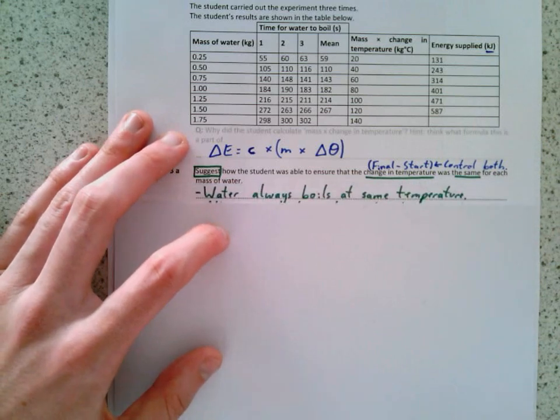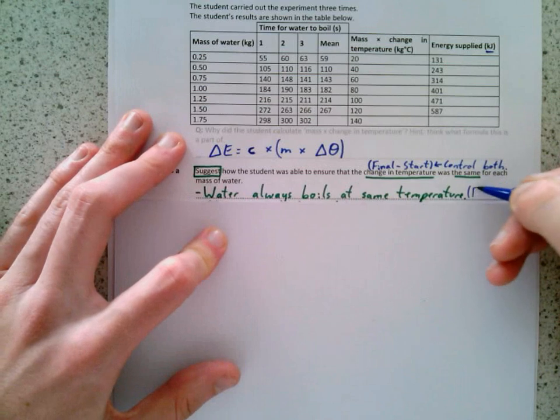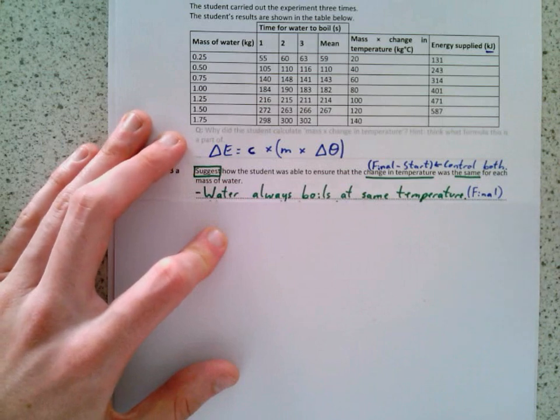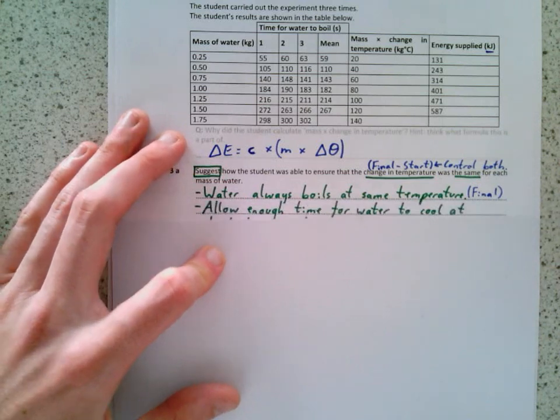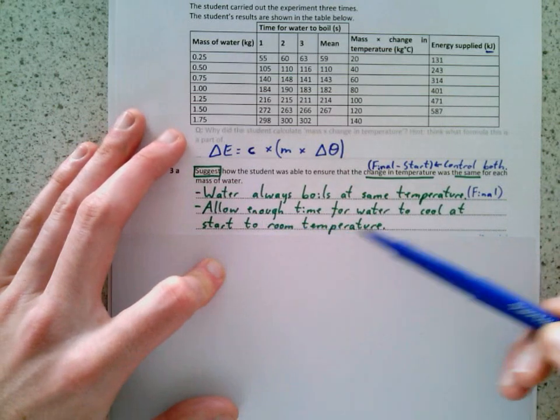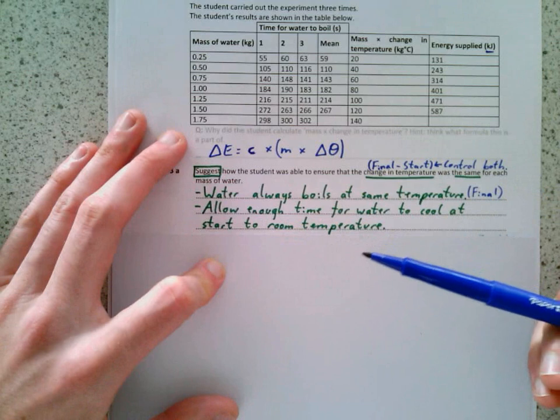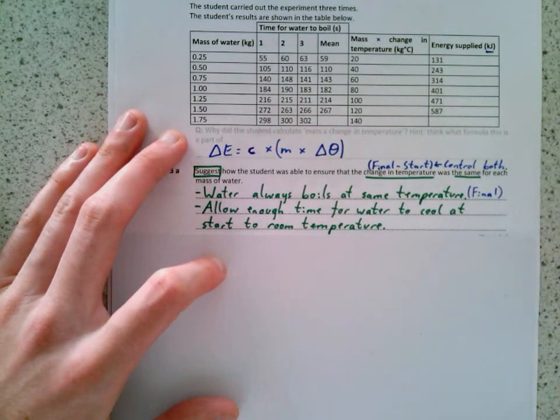So the first one is a little bit easier because water always boils at the same temperature. So that's going to be their final temperature. They're keeping it the same. So it's always going to be 100 degrees Celsius when they'll start timing. For the start temperature, to make sure that's the same, they need to allow enough time for the water to cool at the start to room temperature. Okay, so they don't want to put hot water in the kettle one time and cold water in the kettle another time. They're just going to make sure it's at room temperature each time, maybe around about 20 degrees Celsius, and then they'll start their experiment.